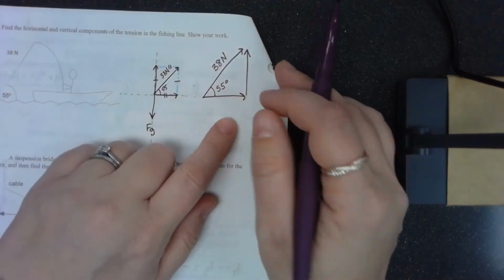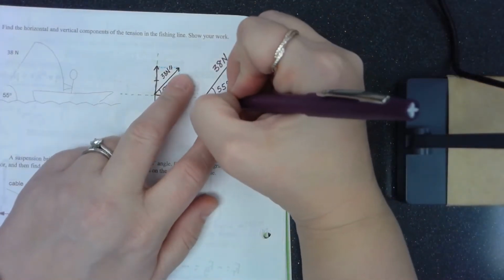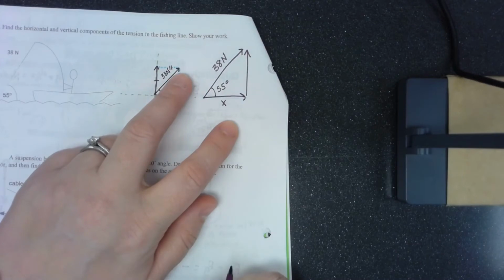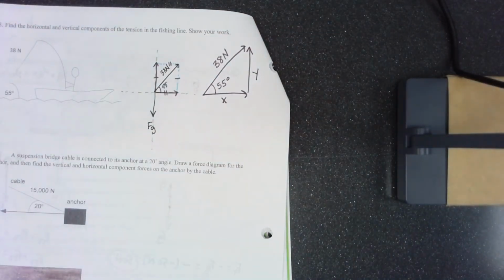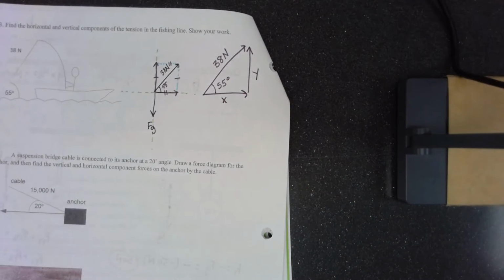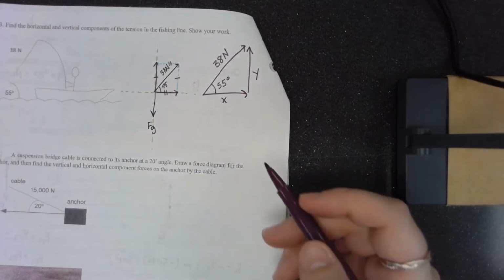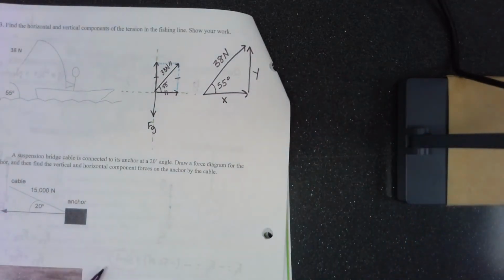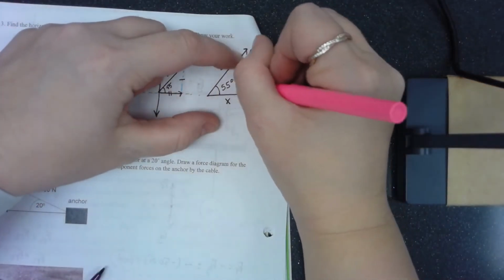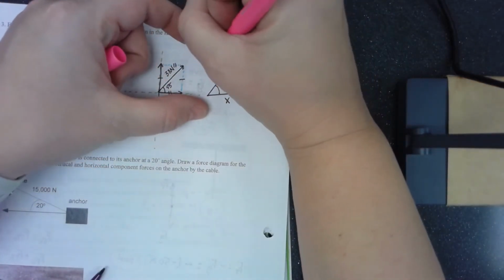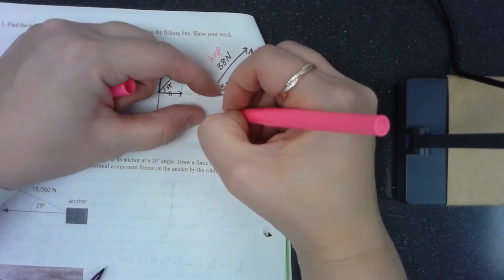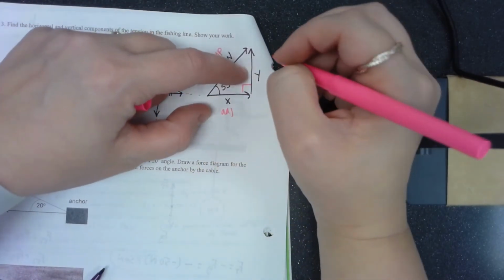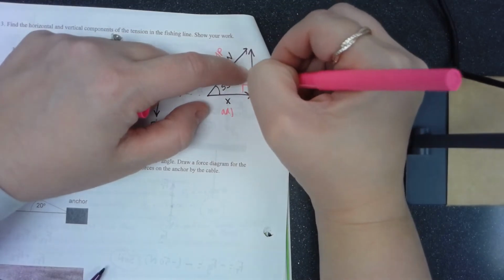So we need to solve for our horizontal component, which I'm going to call x, and our vertical component that I'm going to call y. And those are our two unknowns, and we're going to use trig to solve those. If we've got this triangle, we know that we've got a right angle in here. So this side is going to be our hypotenuse. The x side is going to be the adjacent side to the angle that we know. And the y is going to be the opposite side.